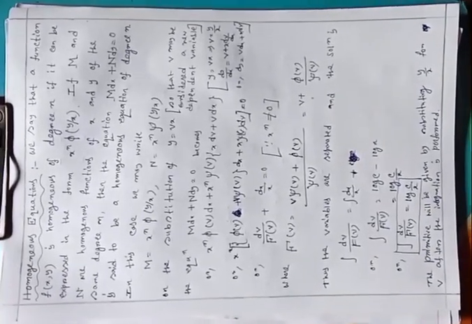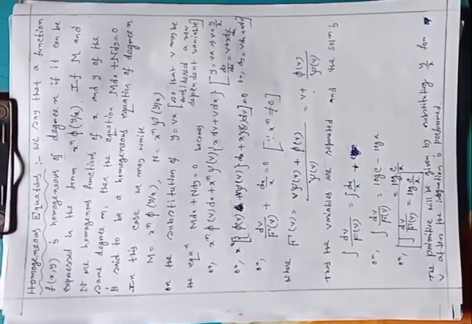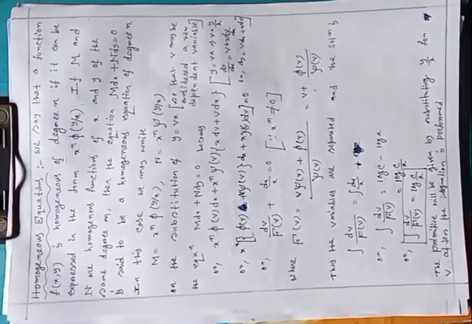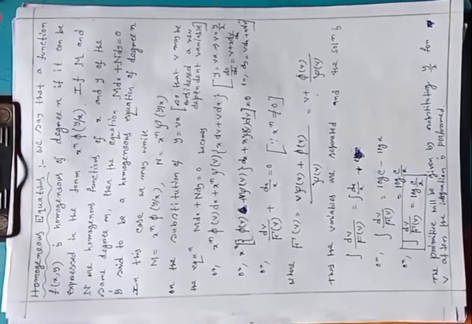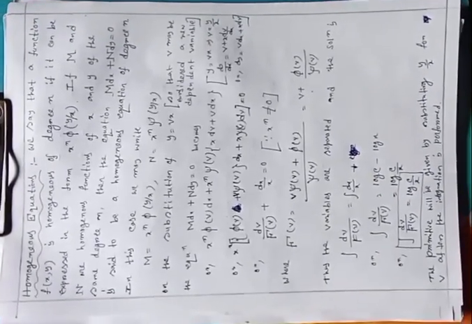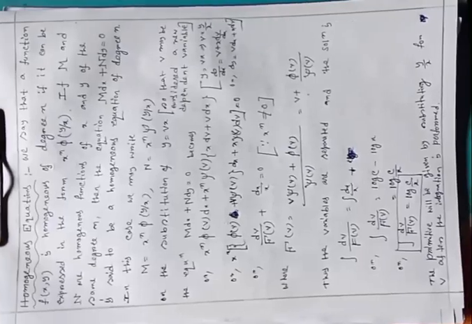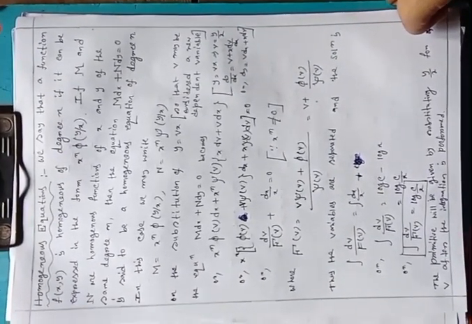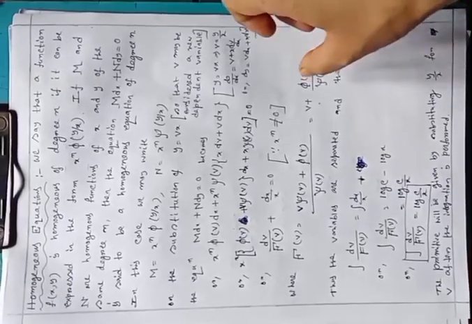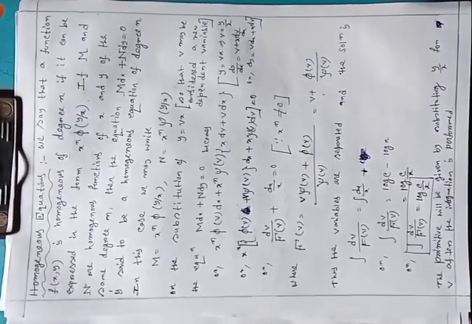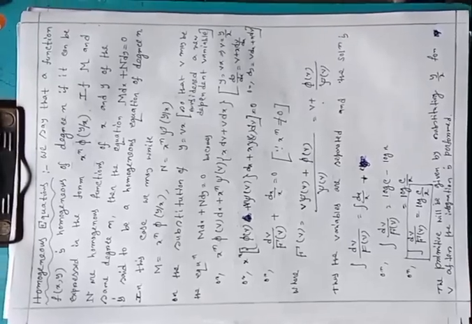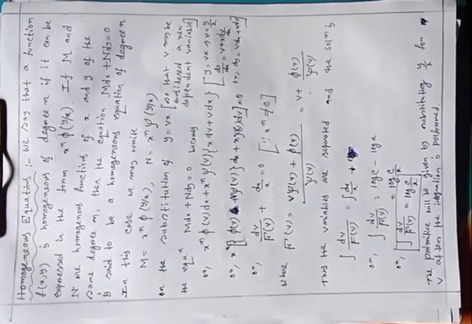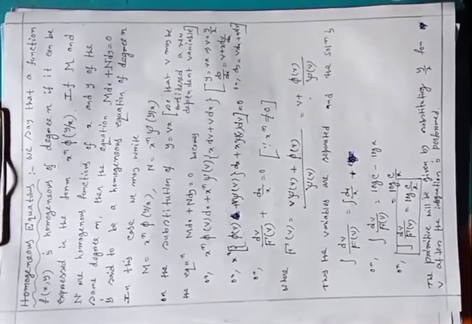Now, if capital M and capital N are homogeneous functions of x and y of the same degree n, then the equation M dx plus N dy is equal to 0 is said to be a homogeneous equation of degree n. So, for a given differential equation M dx plus N dy is equal to 0, if M and N are both homogeneous functions of x and y of the same degree n, then the given differential equation is said to be a homogeneous equation of degree n.